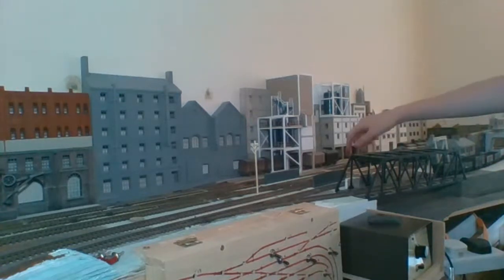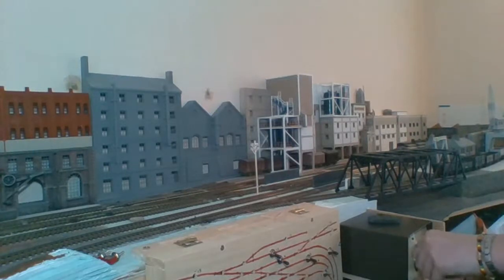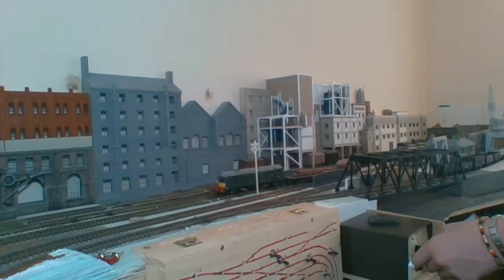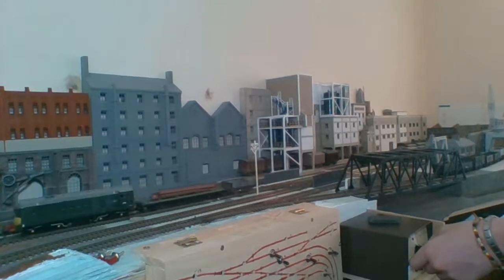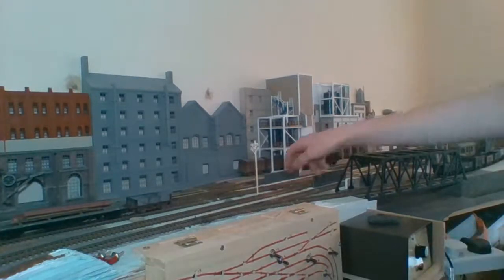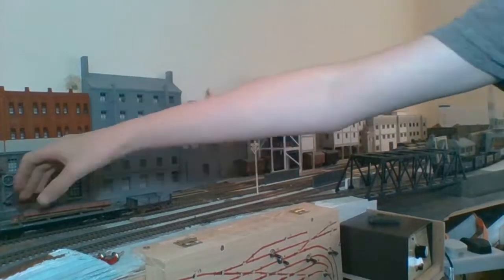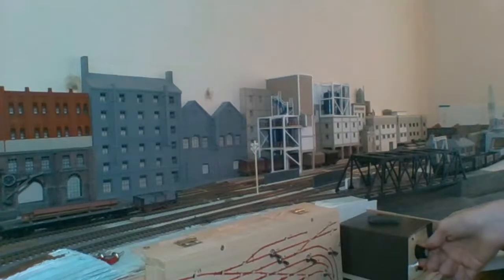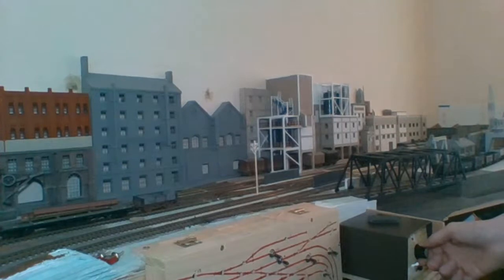I need to swap the order of these wagons around. Oh, I don't want to do this. Right. I have to do it this way. So I just need to run around these magnets. There's no magnets here, so I'm doing that. It's set right now.